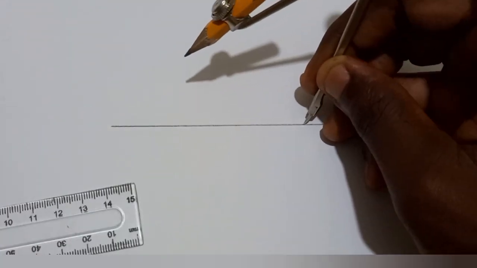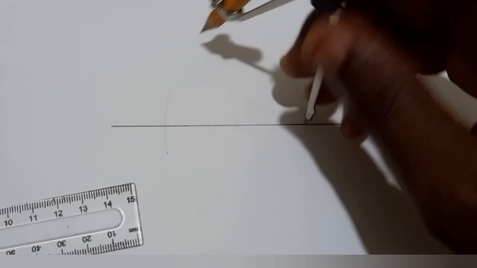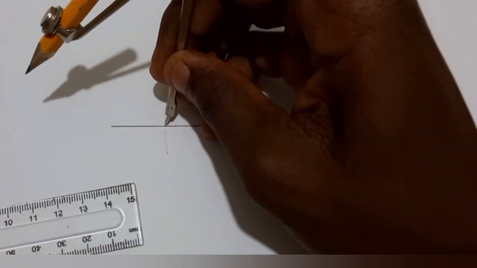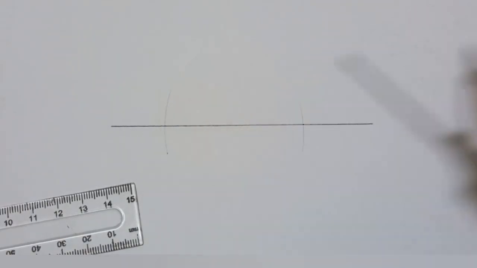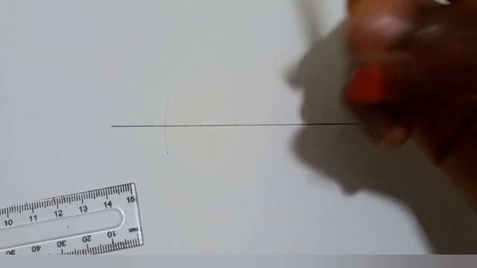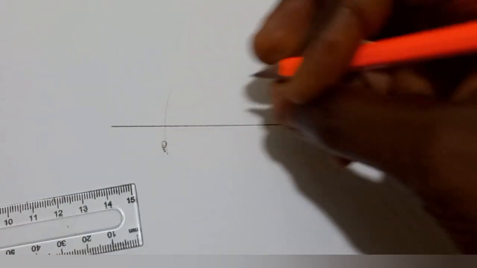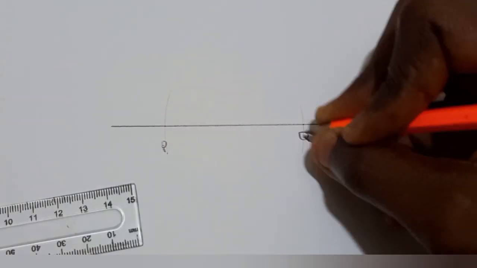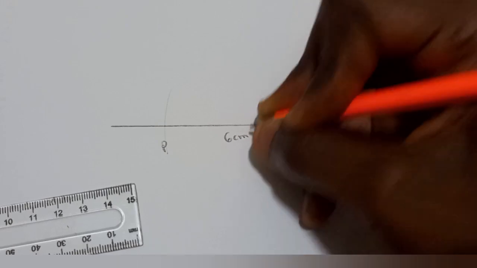Open 6 centimeters here, come here, pin 6 centimeters. We note our P and our Q. Come right at 6 centimeters down here.